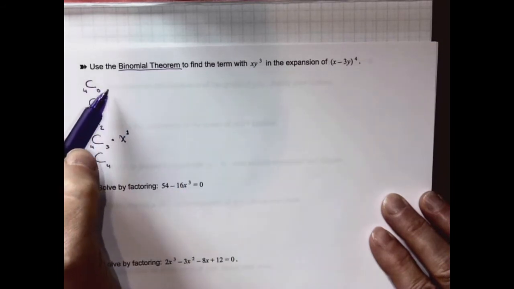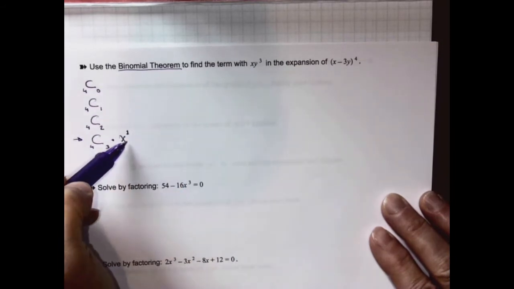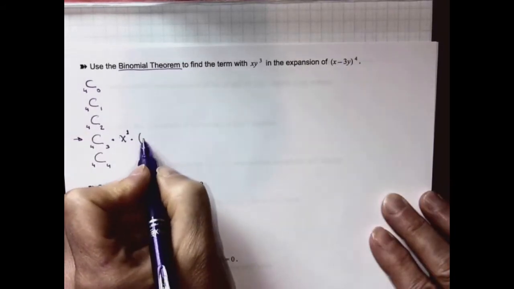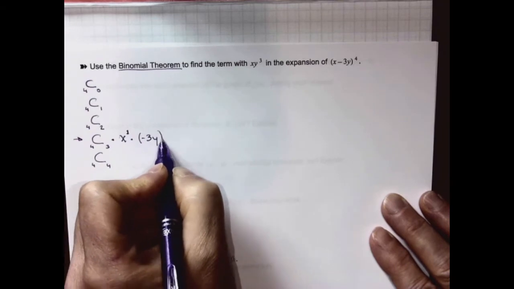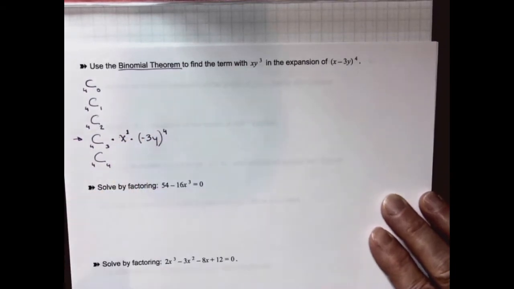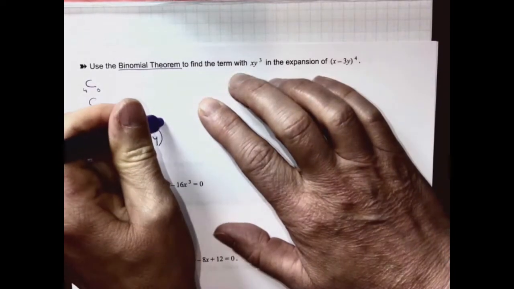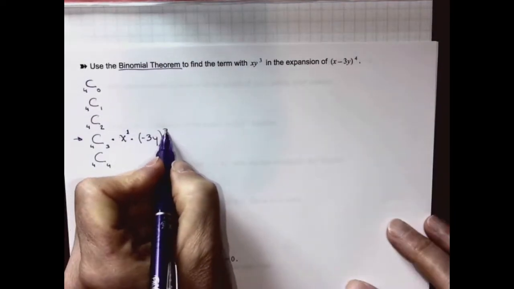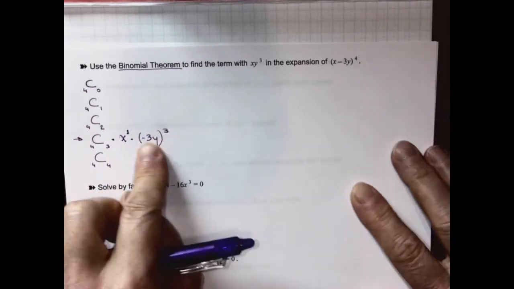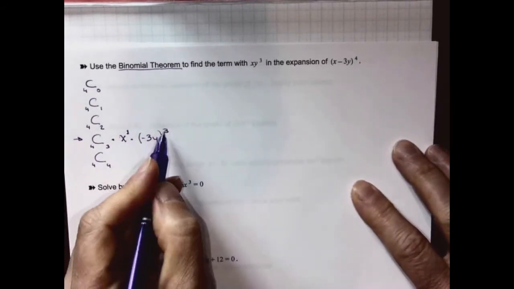This one will be 4, 3, 2, 1 for the x, right? And then times the next term will be that whole term, right? So the negative 3y will then be to the third power. I'm glad I just caught that. When you add those two exponents, you need to get back to that 4, right? And that matches. And that 3 has to match up here.